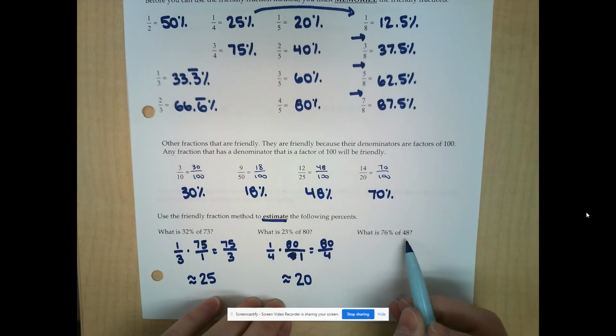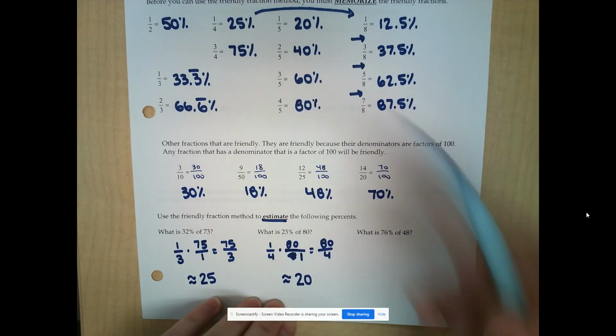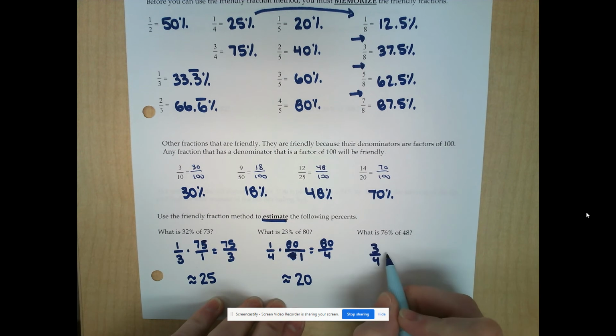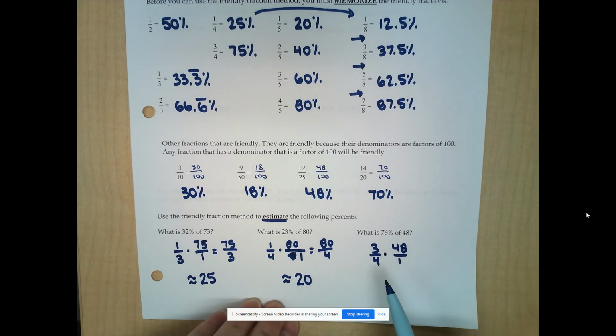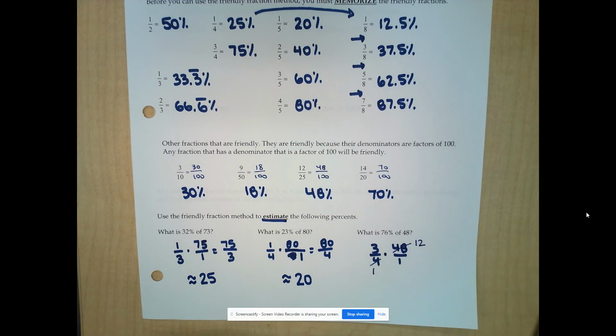What is 76% of 48? So I want a fraction that's really close to 76. 75% is very close at 3/4 times 48. Now you'll notice this one's going to take an extra step because I've actually got a numerator that's not a 1. I'm going to look and see if I can do any simplifying. The 4 and the 48, 4 divided by 4 is 1, 48 divided by 4 is 12. I have only 1s in the denominator, so 3 times 12 is 36, and it would be over 1, so approximately 36 for my estimated answer.